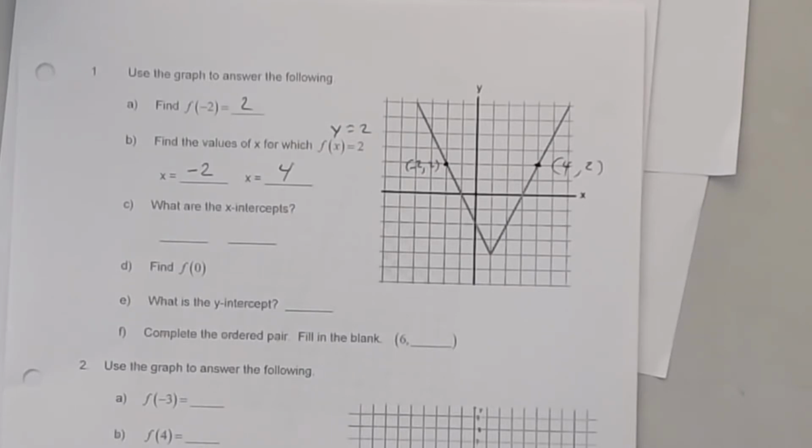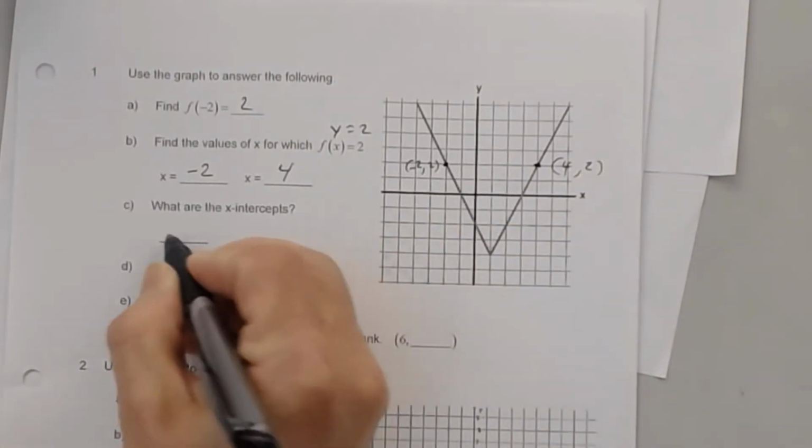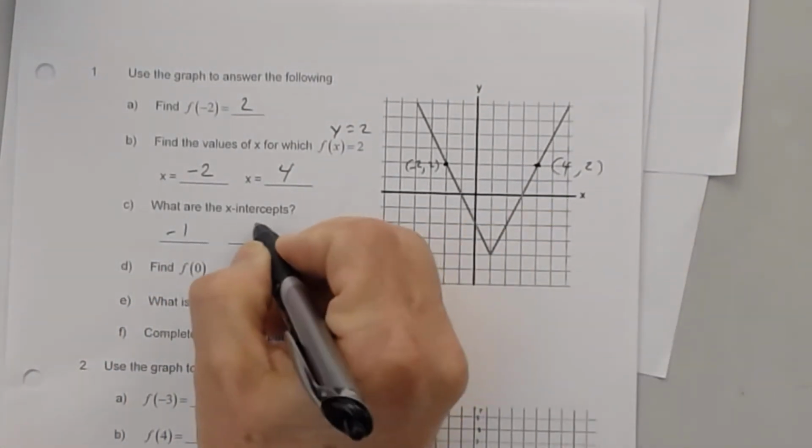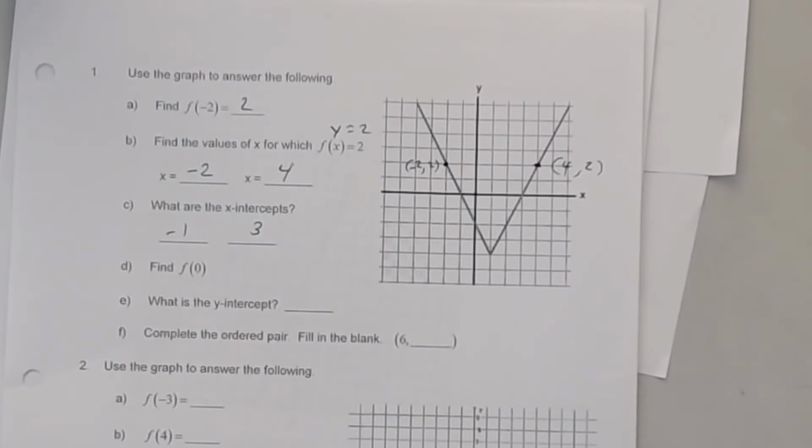All right, C. What are the x-intercepts? You've had that before. X-intercepts are where the graph does what? Crosses the x-axis, right? So do you see where the graph crosses the x-axis? How many places? Twice. So -1, and what's the other? 3. I did not say write it as an ordered pair, so it is okay to say what? -1 in one blank and 3 in the other. Okay?